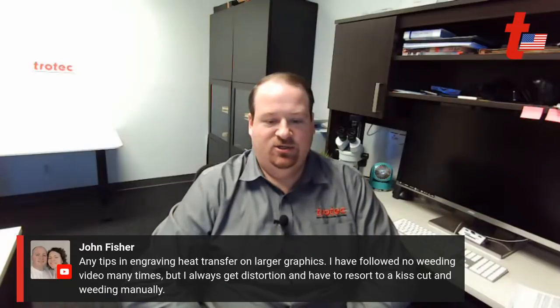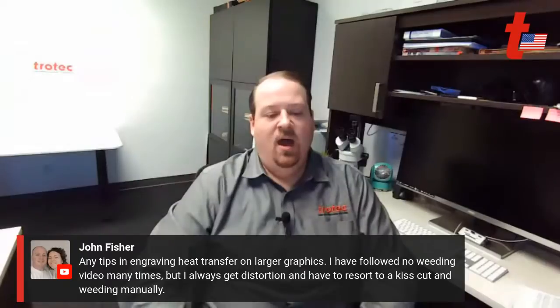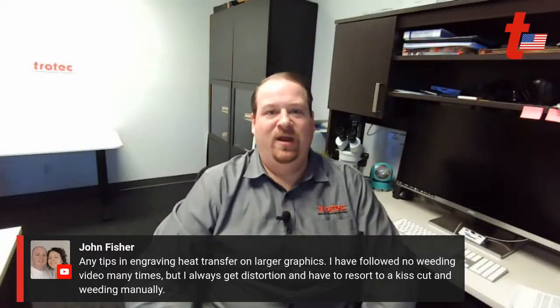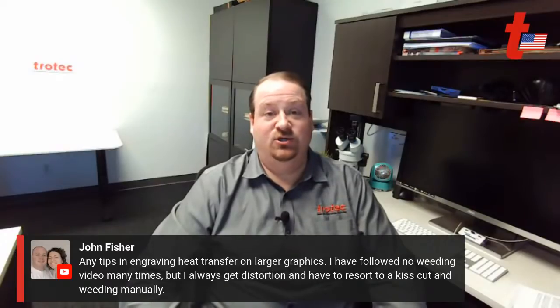Any tips on engraving heat transfer large graphics? I've followed the no weeding video many times, but I always get distortion and resort to kiss cut and weeding manually. Yes, you will get distortion on large areas, and it's not very effective to engrave large areas anyway because you will start to see distortion. This can be a problem because it takes so much more time. You are absolutely correct. I do suggest kiss cutting and then weeding the large areas and then engraving the small areas.